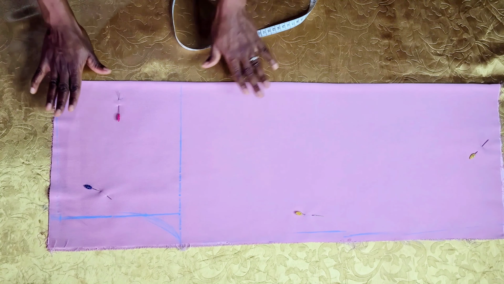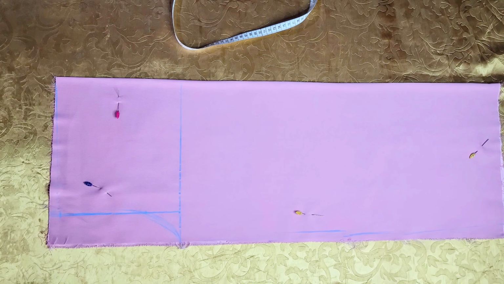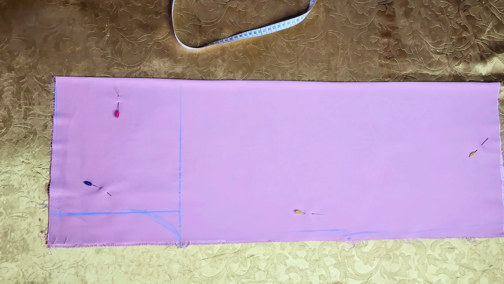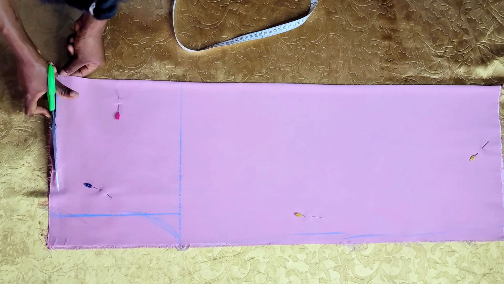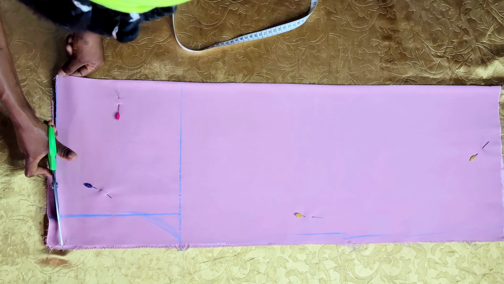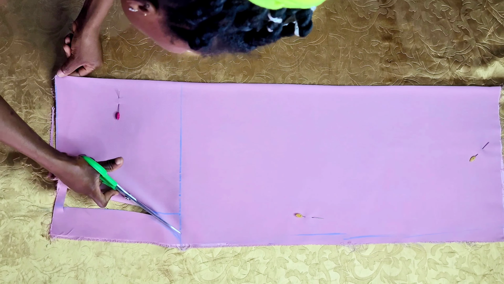This way your trousers is going to relax perfectly at your abdomen or your tummy area. This is going to reinforce and enhance the shape at the center front area. Let's go ahead and just cut out everything. I hope this is very clear. That is how easy it is to cut a palazzo pant.